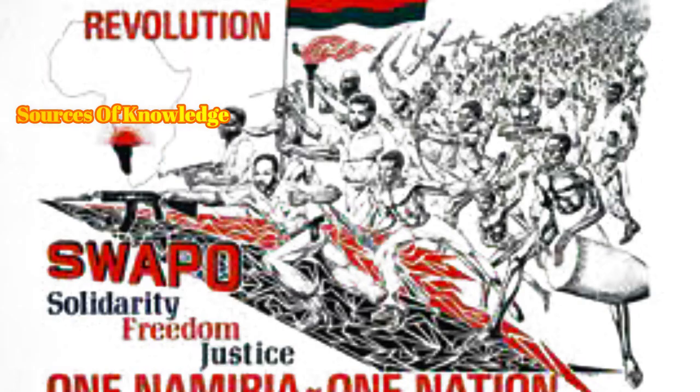Independence, 1990. Peaceful transition. In 1988, negotiations brokered by the United Nations led to an agreement for Namibian independence. The transition to independence occurred in 1990, and Namibia became the Republic of Namibia. SWAPO leadership. SWAPO's leader, Sam Nujoma, became Namibia's first president. The country adopted a democratic constitution.